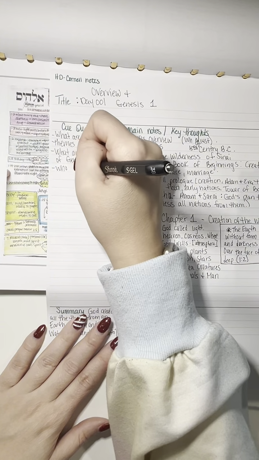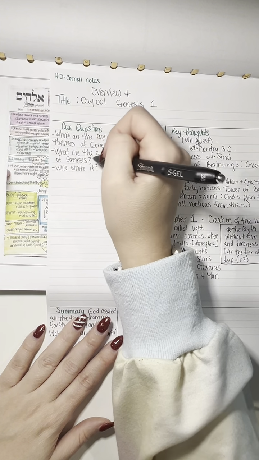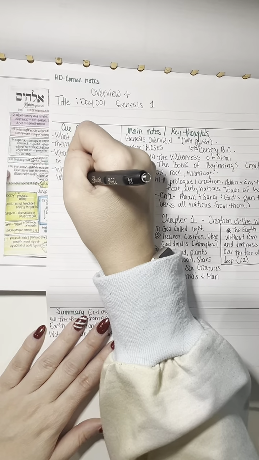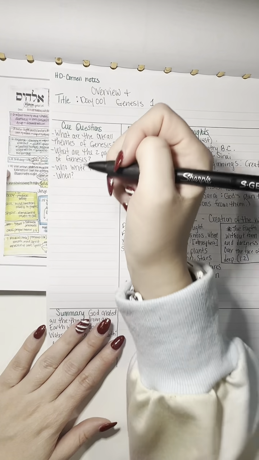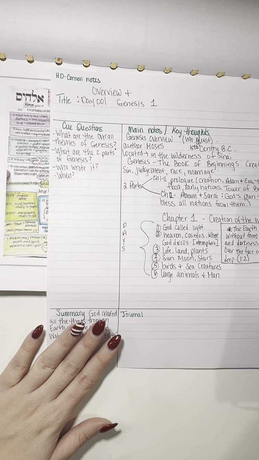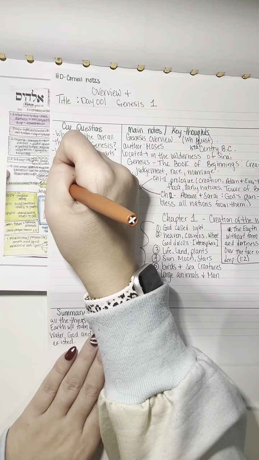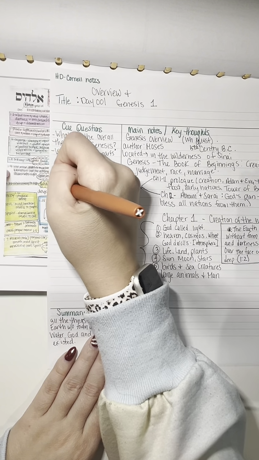Who wrote it? When did they write it? See, so you can ask all these questions to help your memory. So now I'm going to change colors because I like colors, and I want to know that this is a heart check. So I'm going to put a heart, and I'm going to check in it.